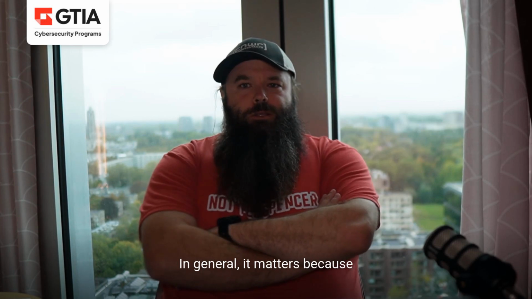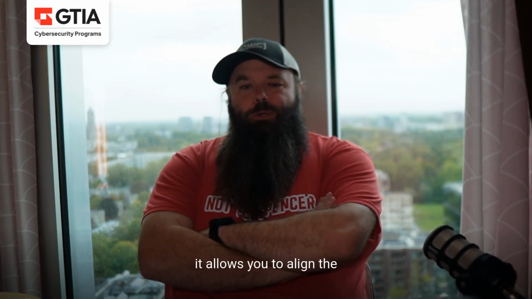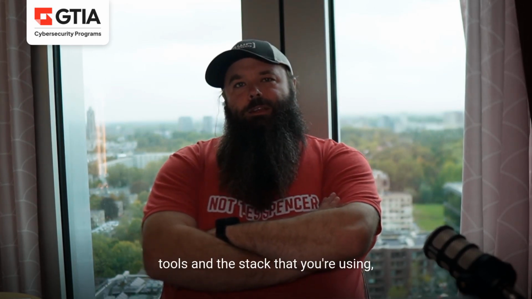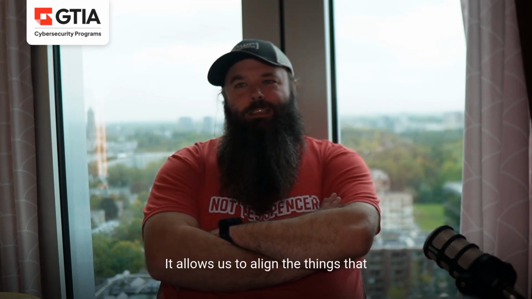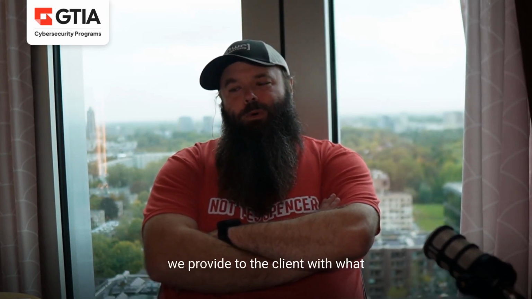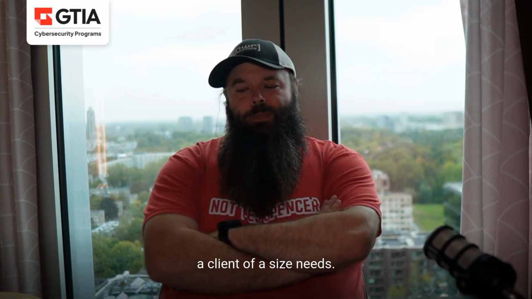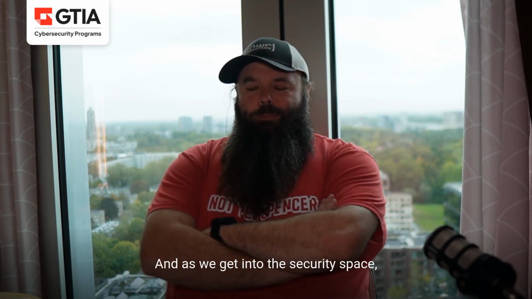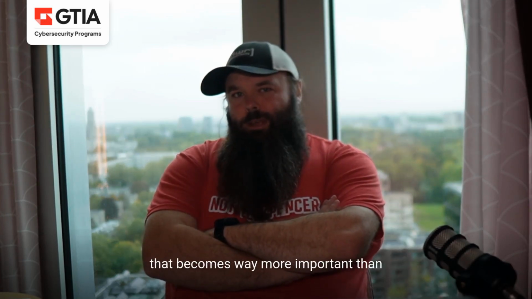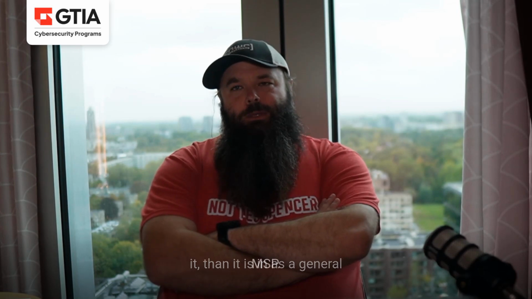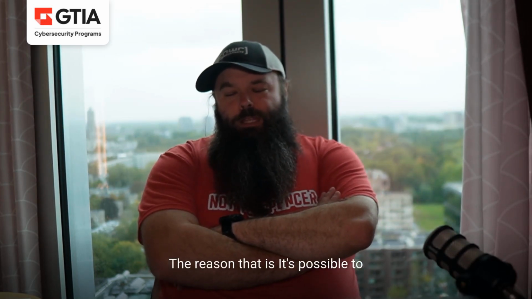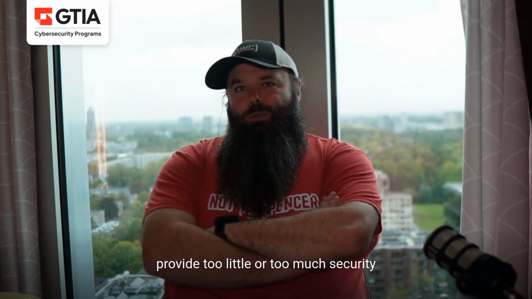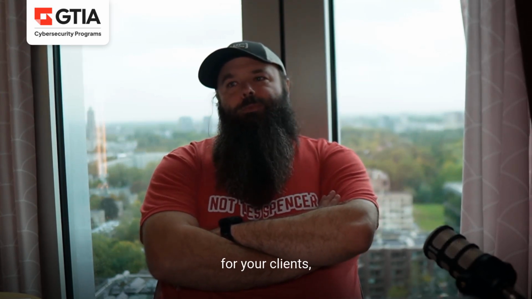In general, it matters because it allows you to align the tools and the stack that you're using. And I'm using that dirty word stack. It allows us to align the things that we provide to the client with what a client of a size needs. And as we get into the security space, that becomes way more important than it is as a general MSP. The reason is, it's possible to provide too little or too much security for your clients, right?